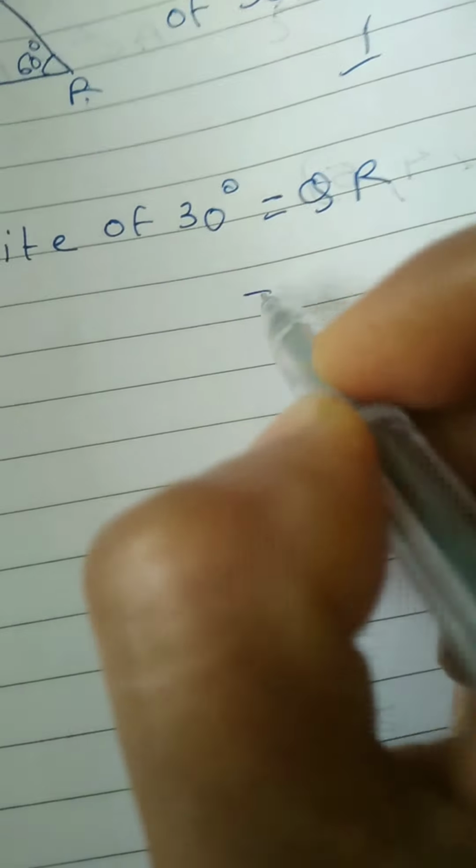And side opposite to 60 degree is PQ. Opposite side of 60 degree is PQ, which is square root of 3/2 times the hypotenuse, means PQ is equal to square root of 3/2 into PR.